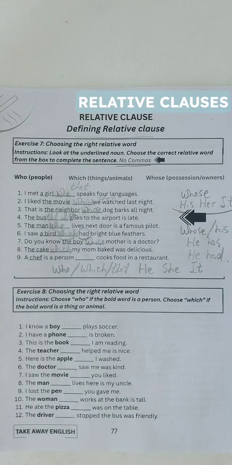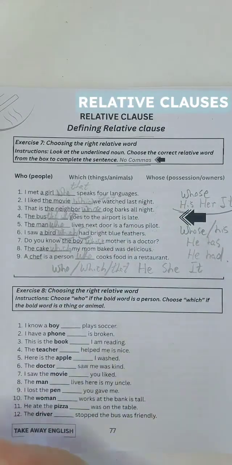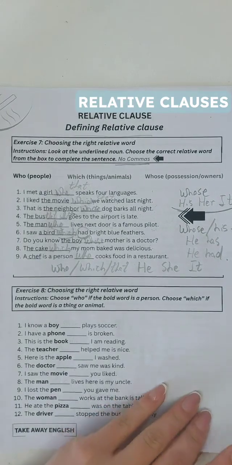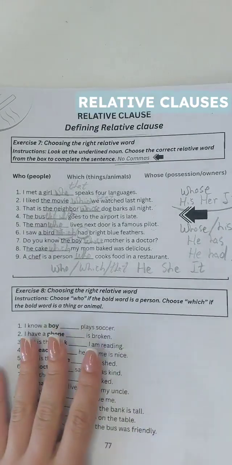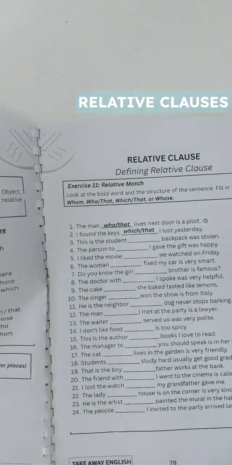Great, Casey, Omar, Mindel, very well done. Who? A chef is a person who or that cooks food in a restaurant. Okay, excellent.